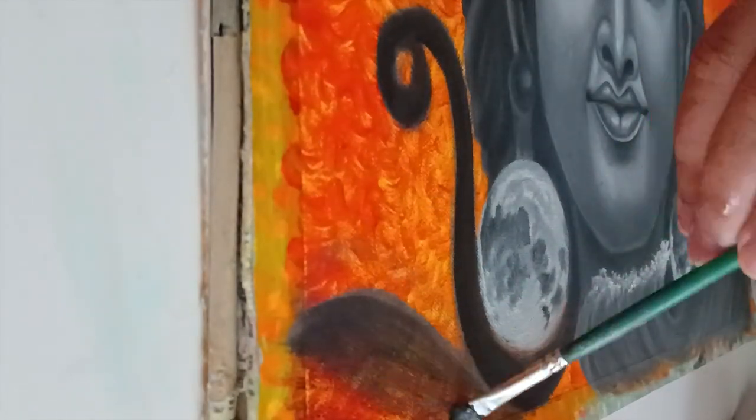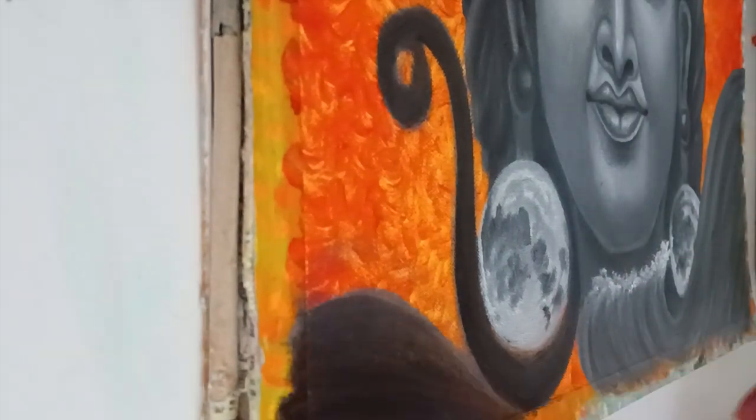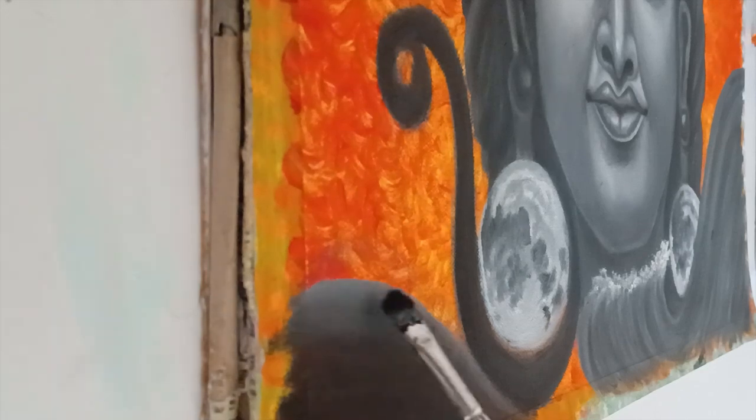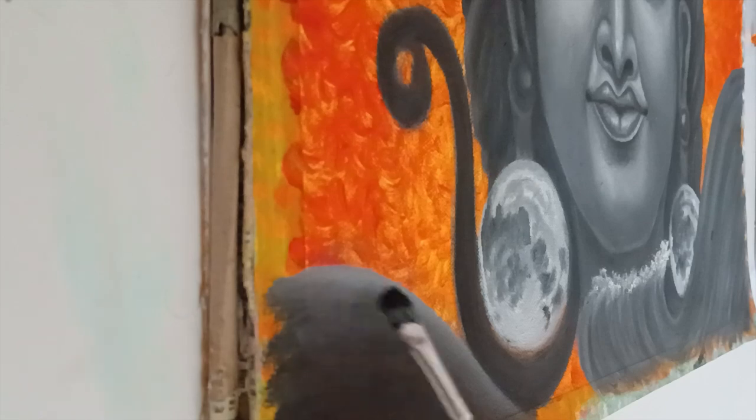I also added a fish, not a full fish, I added just a part, which symbolizes life and nourishment. It connects to Lord Ram's role as a protector, taking care of everyone and keeping them safe.